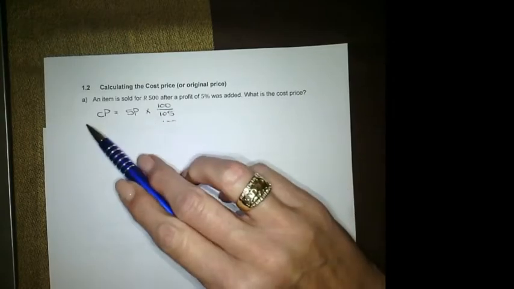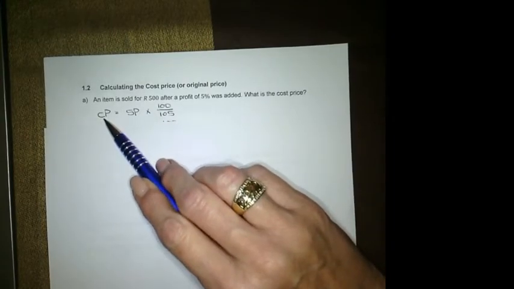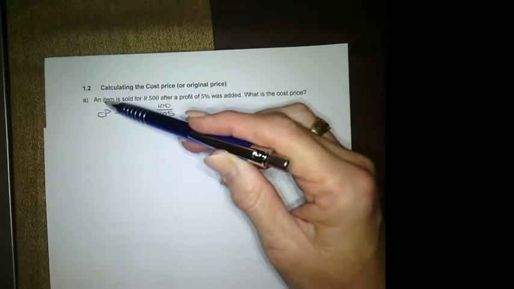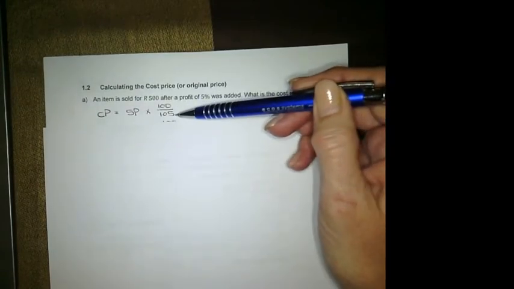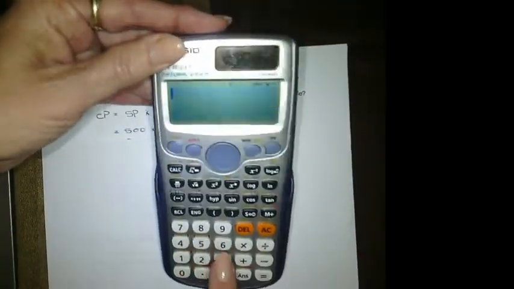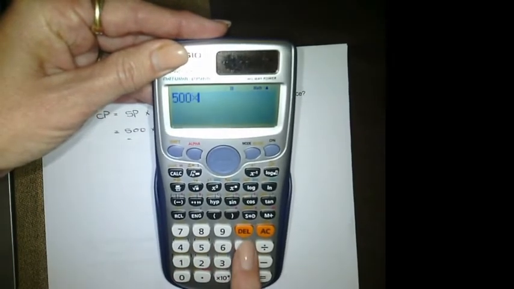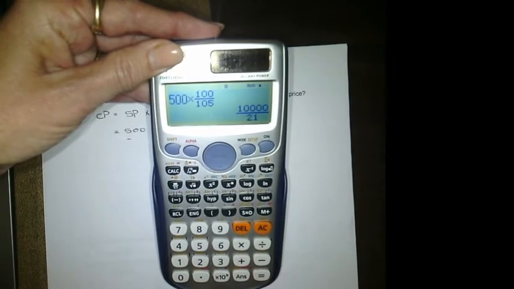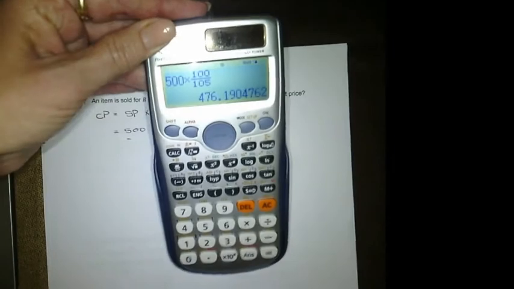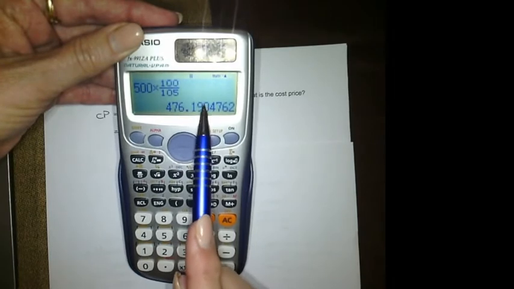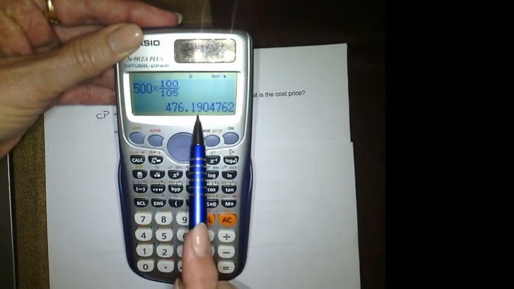Remember, when I want to calculate the selling price, I will multiply with 105 over 100. When I want to calculate the cost price, I'm going to multiply with 100 over 105. My calculator, in this case, is the same thing that I did with the previous question. So I'm going to take my 500 Rand times 100 divided by 105, and that gave me an answer of 476,19. Remember, we are busy with money now, so you must please round off to 2 decimal places.